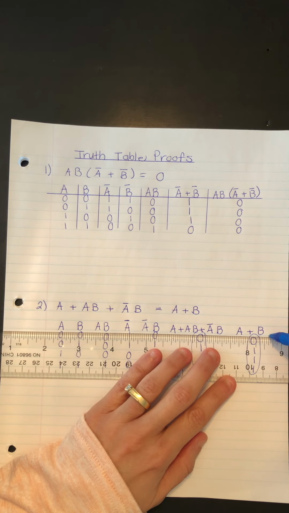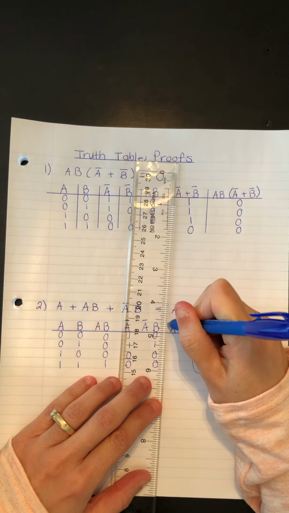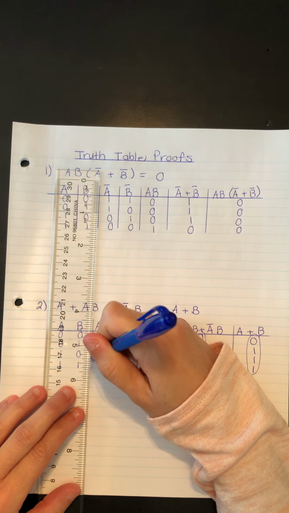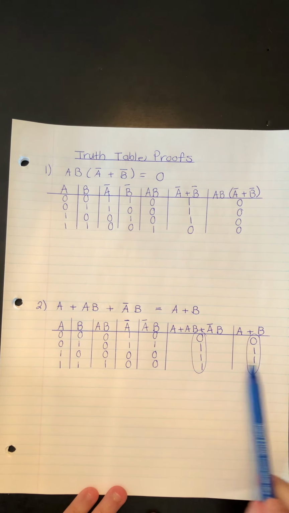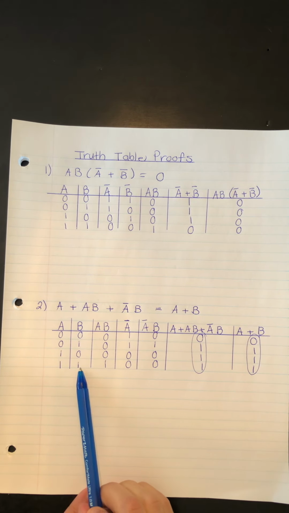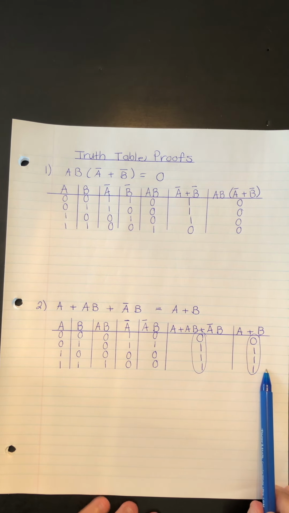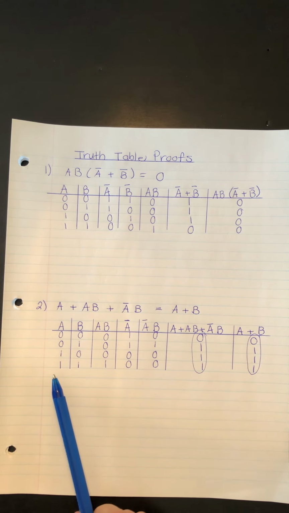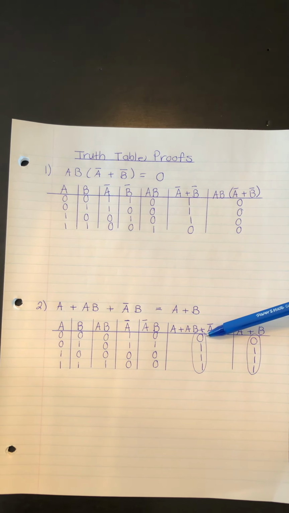And that's it. So now, again, if you like, we can put in these nice little finishing touches here. And I will say that it doesn't matter the order you put the columns in, although you always want to start with A and B like this. But after that, the order of the columns doesn't matter. So you could have a different order. What matters is that you have the same number of rows, 4, the same number of columns, in this case 7, and that your final column for the left side equals your final column for the right side.